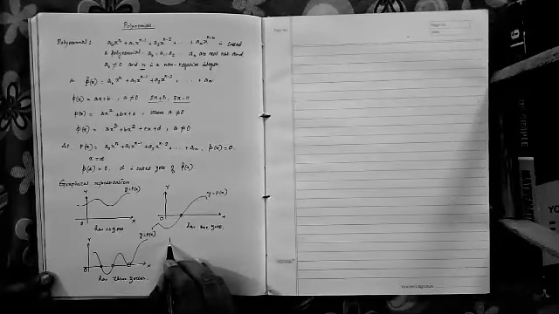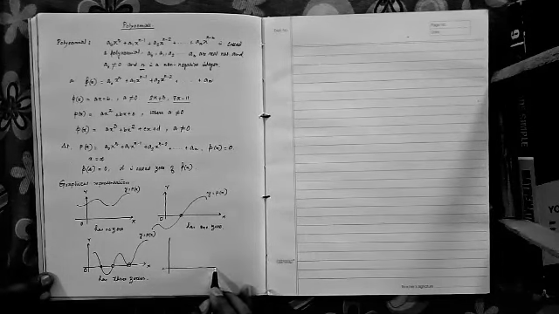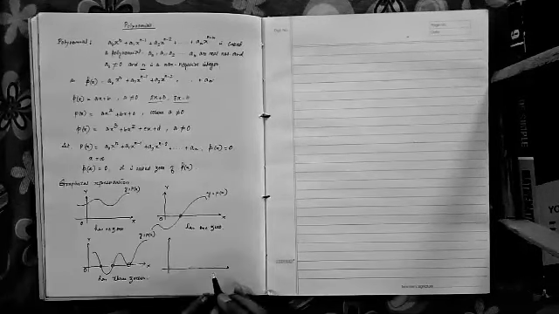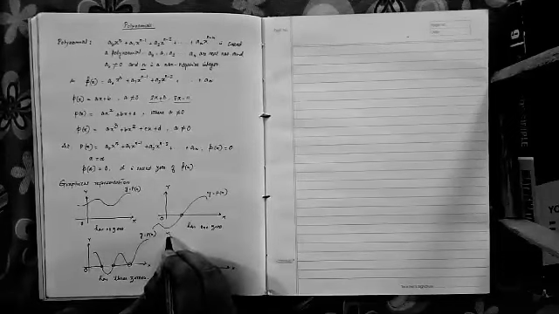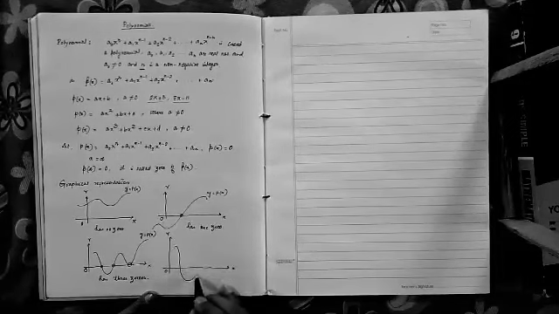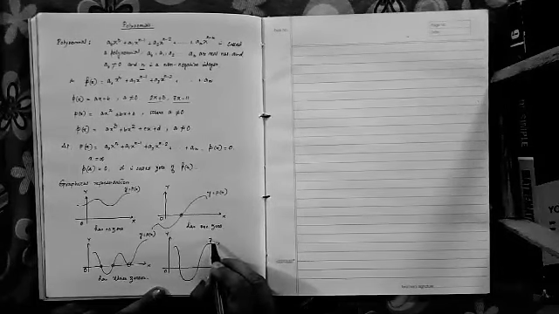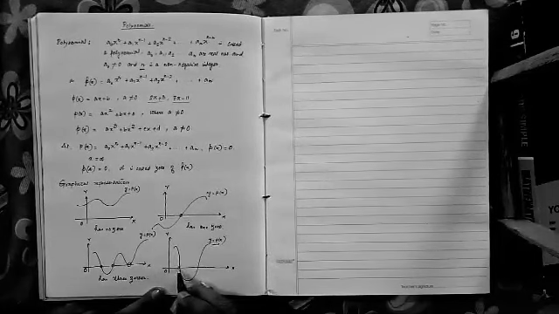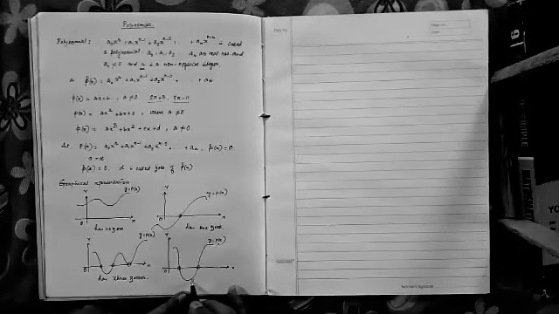Similarly, I am drawing another graph. Say this is also a graph. This is x-axis, y-axis, and the graph is like this. It is y is equal to p of x. How many times does it cut? 2 times.